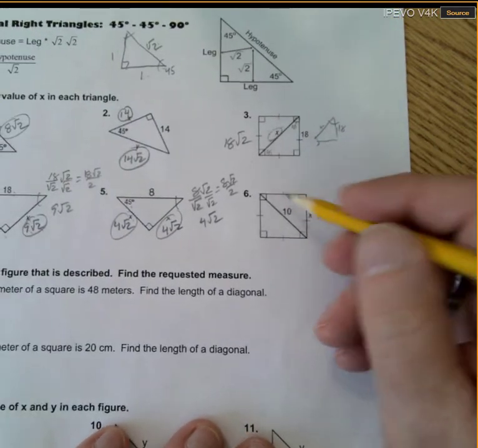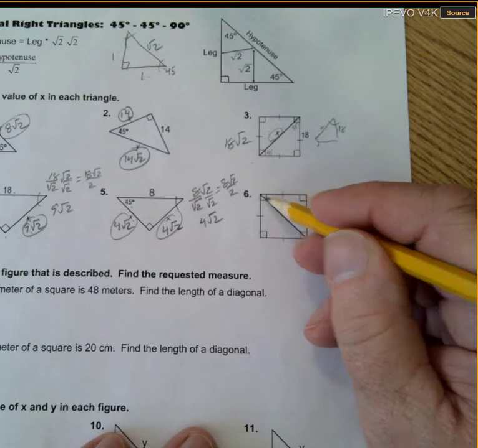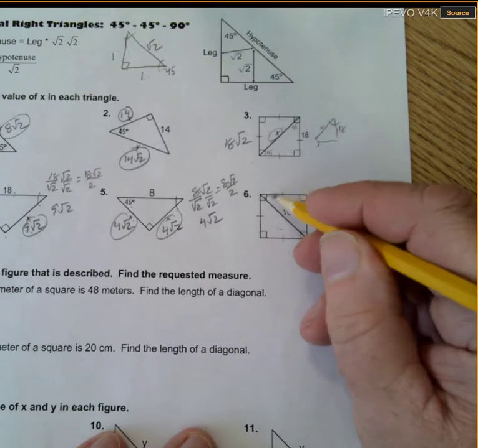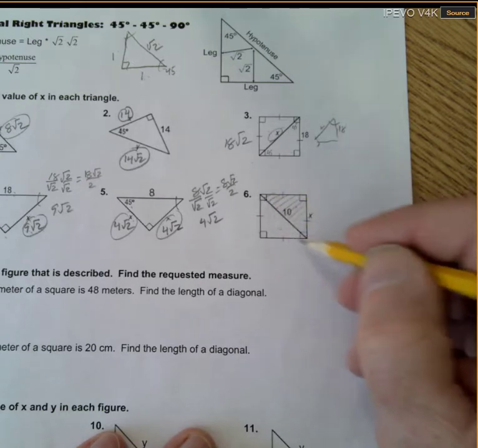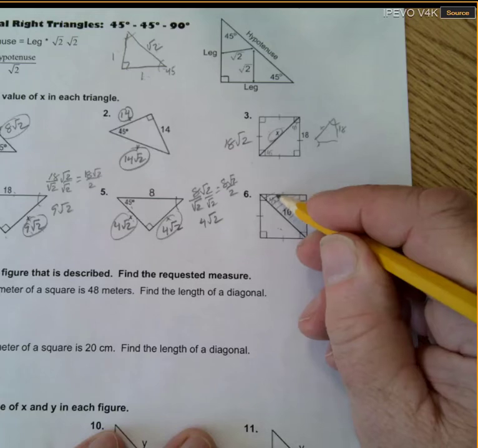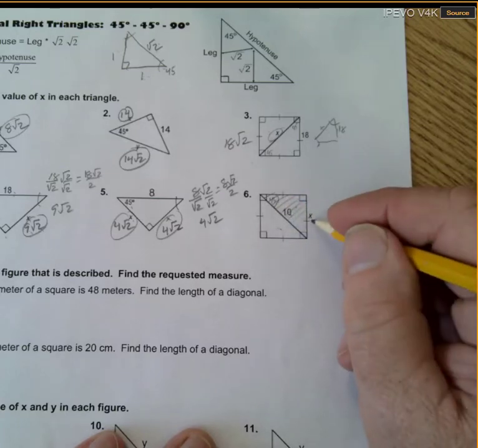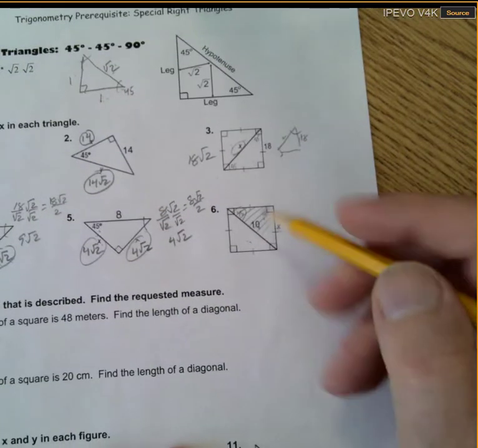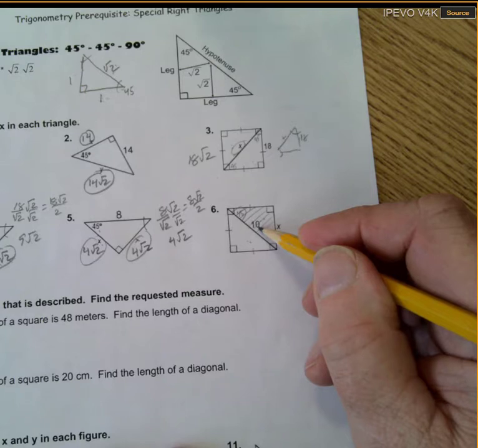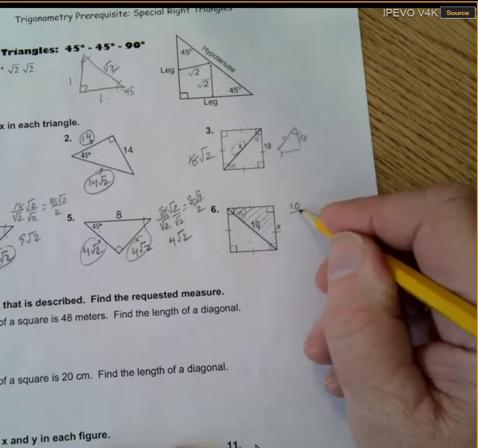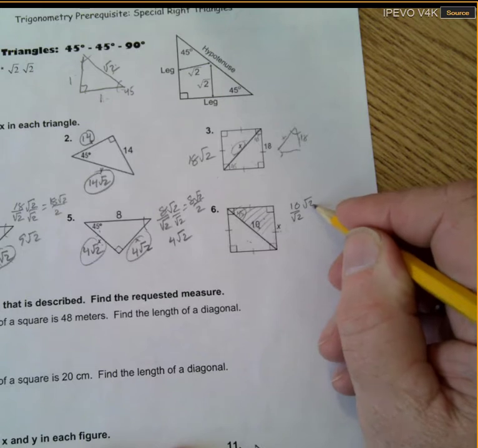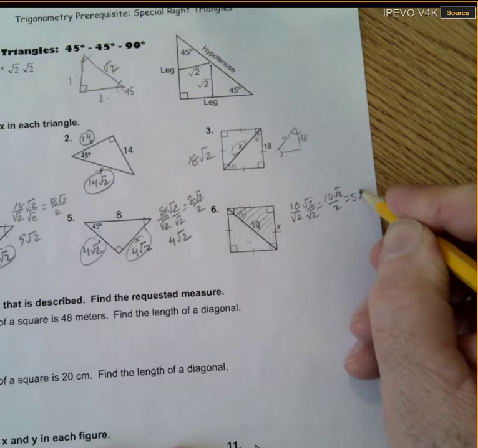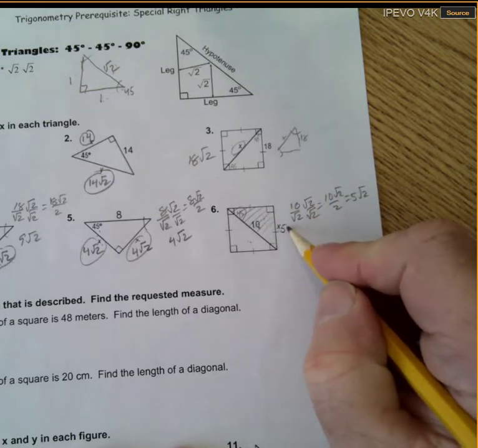Number 6, another square with a diagonal. Therefore, these are two 45, 45, 90 triangles. Just dealing with this top one here, we have a 45, 45, 90 with a hypotenuse of 10. The short side times radical 2 comes out to be the hypotenuse. So we got to do the inverse operation. We have to divide radical 2 out of 10. 10 divided by radical 2 is going to give us 10 radical 2 over 2, which gives us 5 radical 2. So this x must be 5 radical 2.